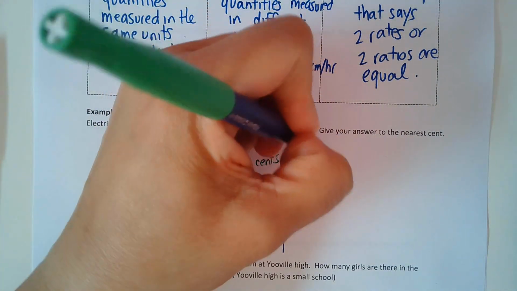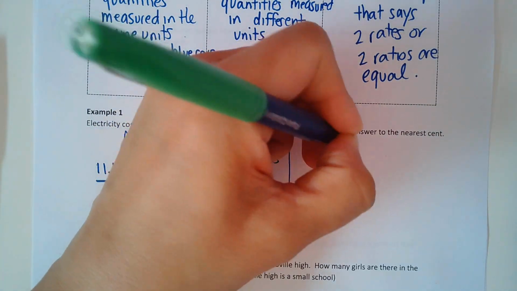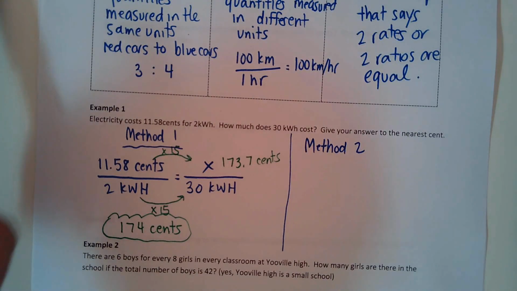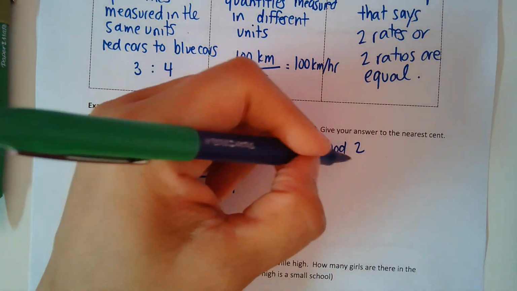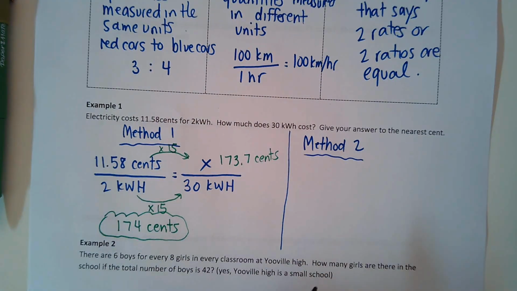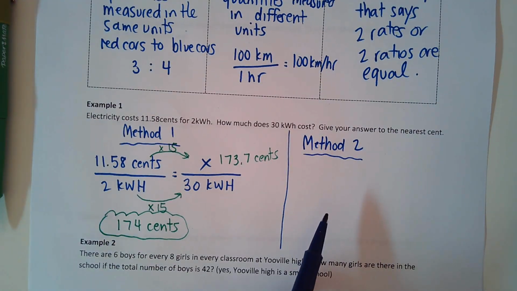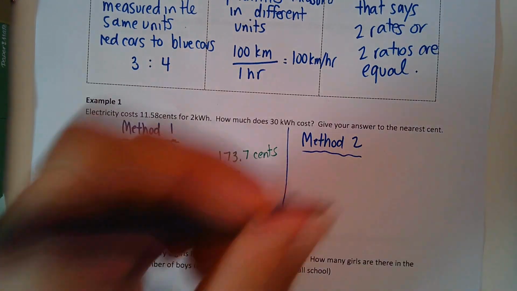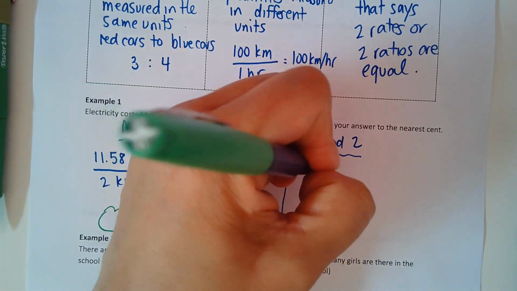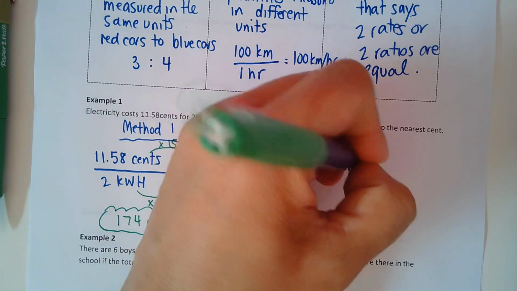In the second method, what we can do is we can find the rate first. We can find the unit rate first. Okay, so how much does electricity cost per kilowatt hour? And then we can multiply it by 30. So step 1 would be to find the unit rate.